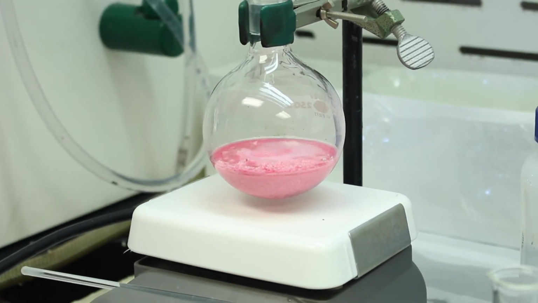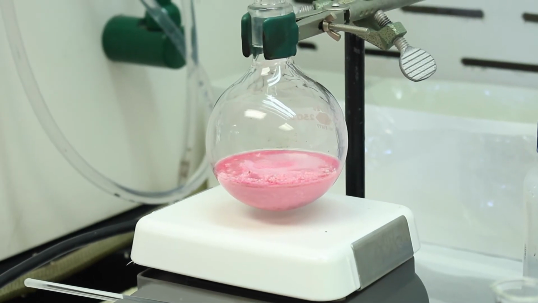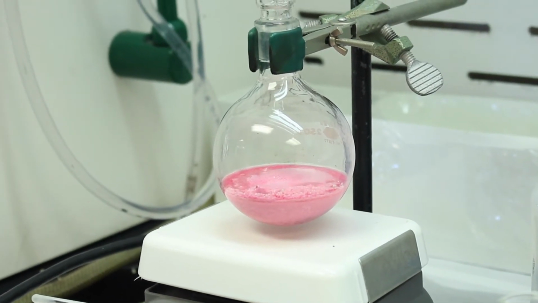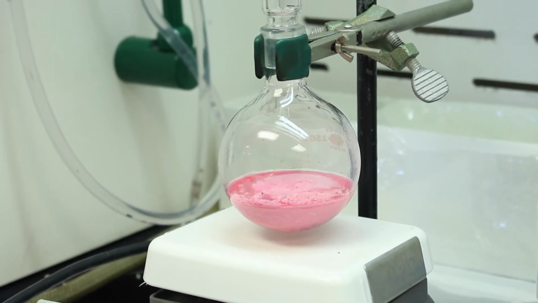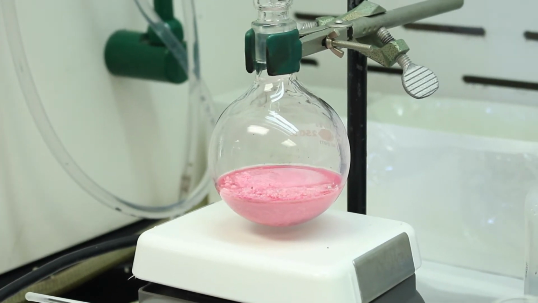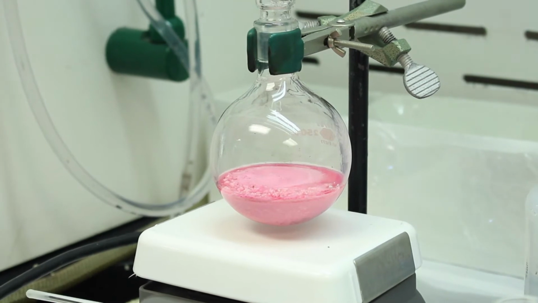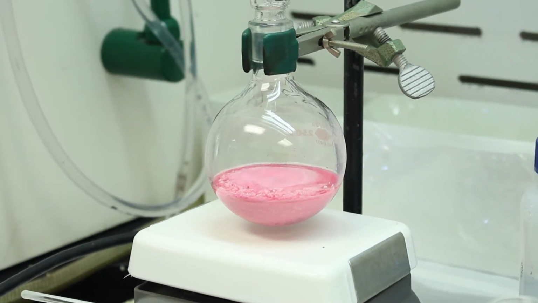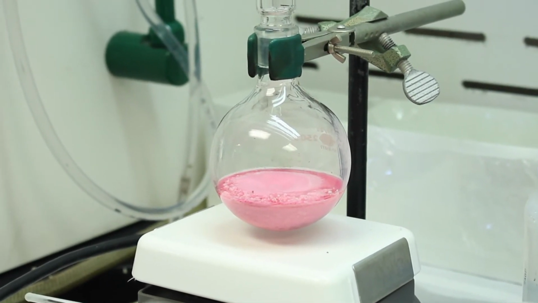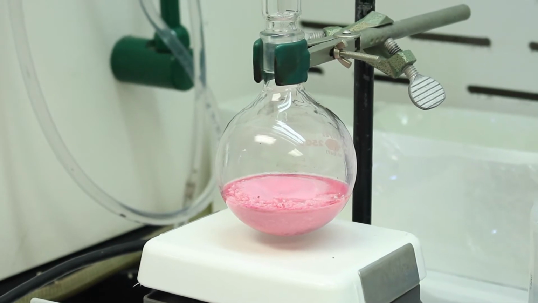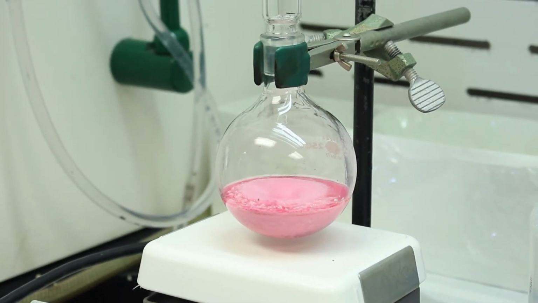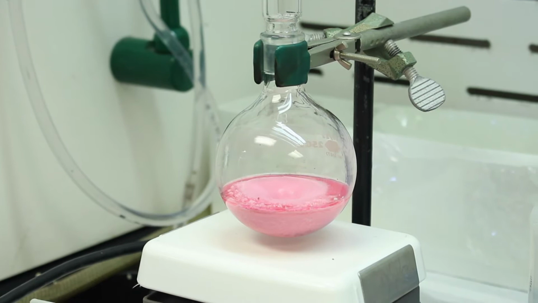In fact, so much so that the stir bar is getting a little clogged. So it went from looking like fruit punch, now looks like Pepto-Bismol. There we go. So I'm having to turn the stirring very vigorously to get everything integrated.